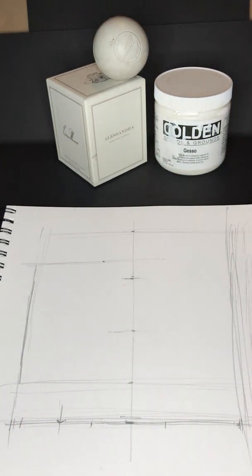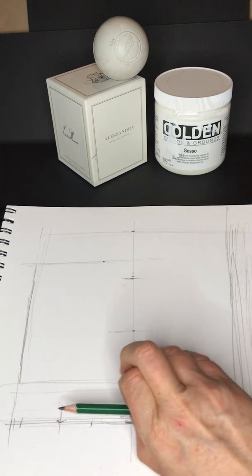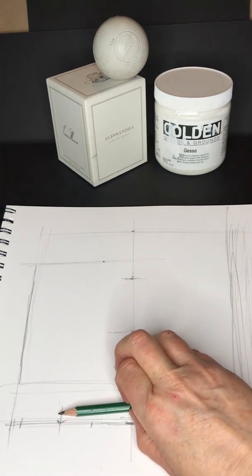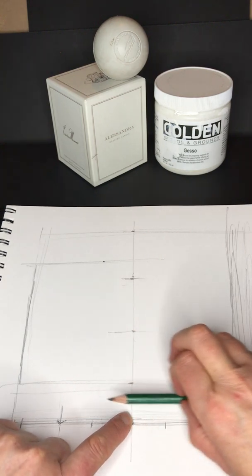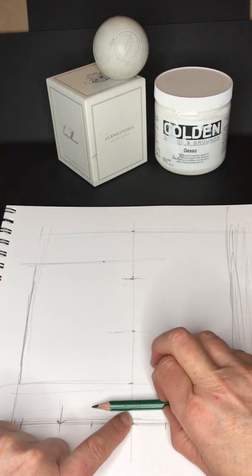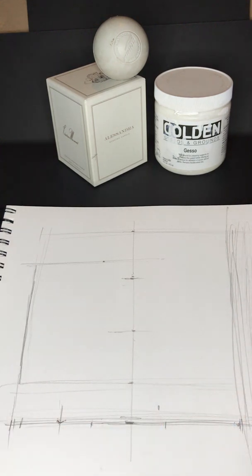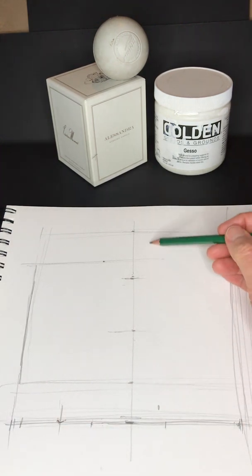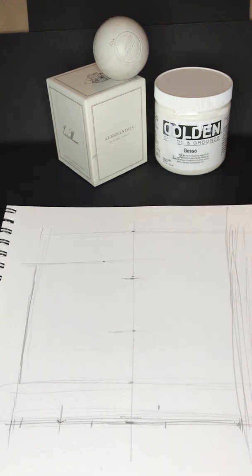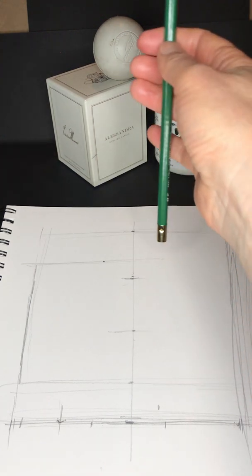So 1.5. So then we can go back to our translated measurement here, and we can go 1 and let's see, a half should be to there. No, that doesn't sound right.